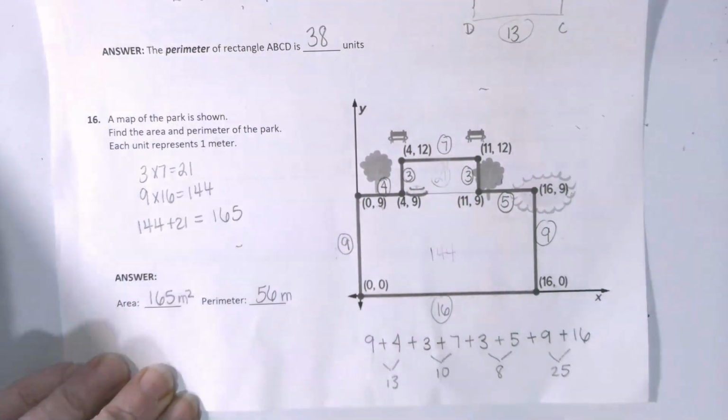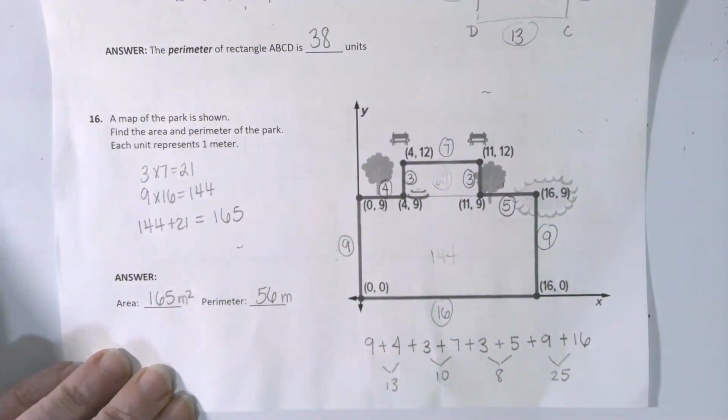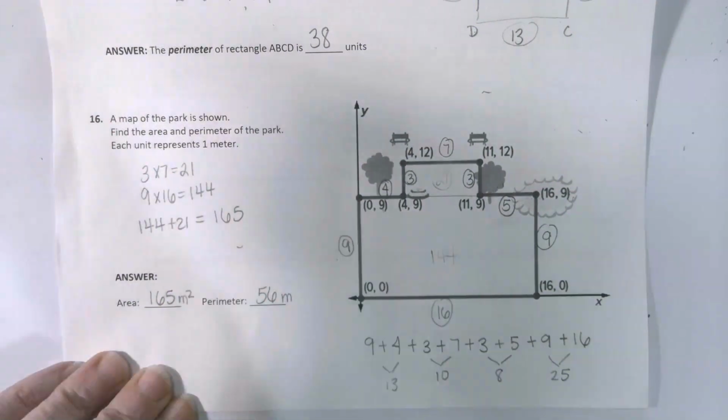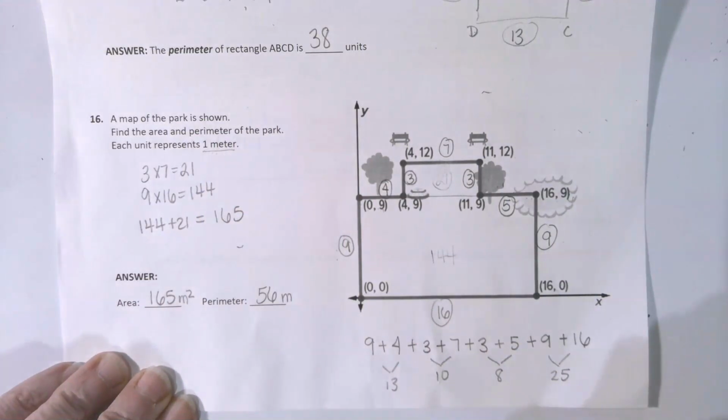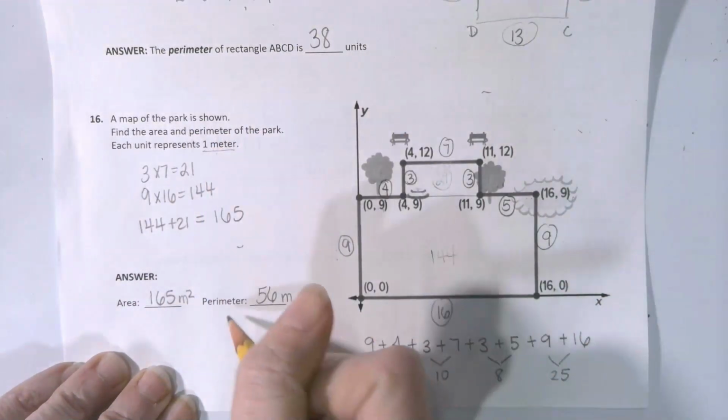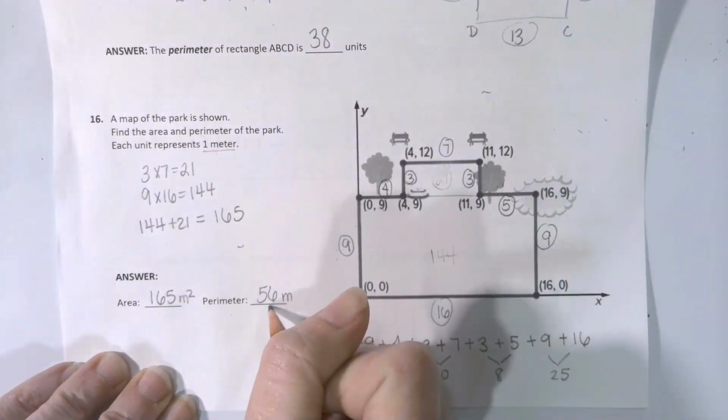All right. Good luck on the test, guys. Make sure that you read your questions very carefully. Look for things that might increase the value of the units, because if this was 2 meters, my perimeter would end up being double that. Okay?